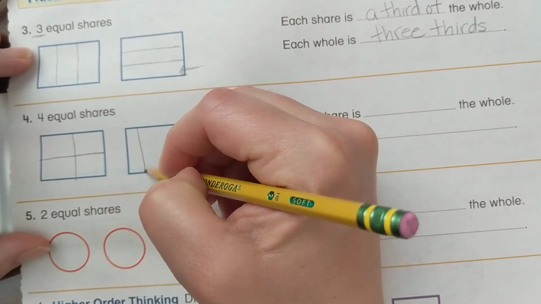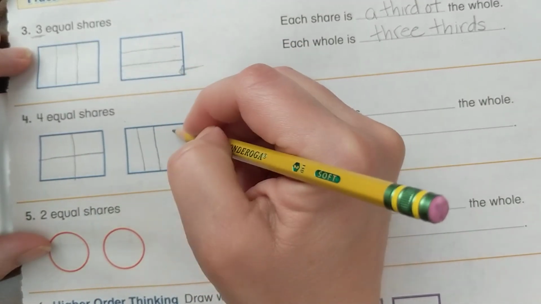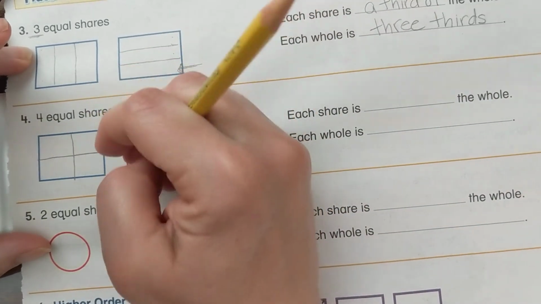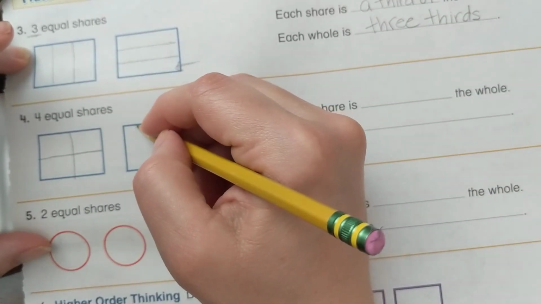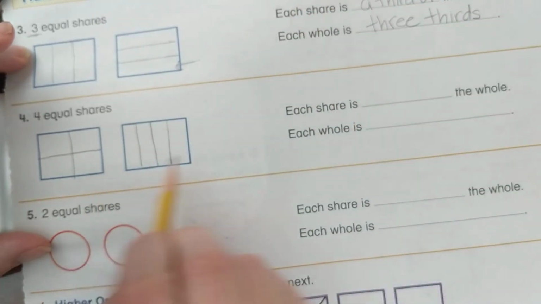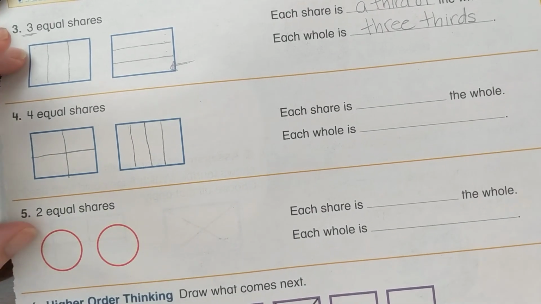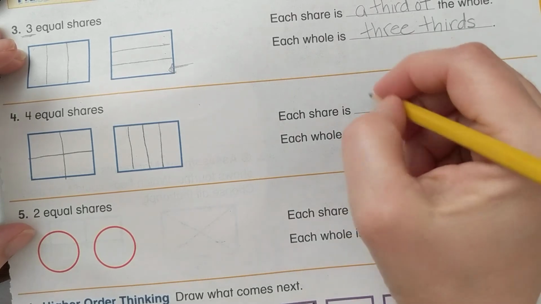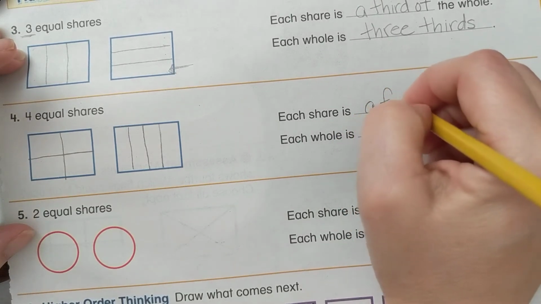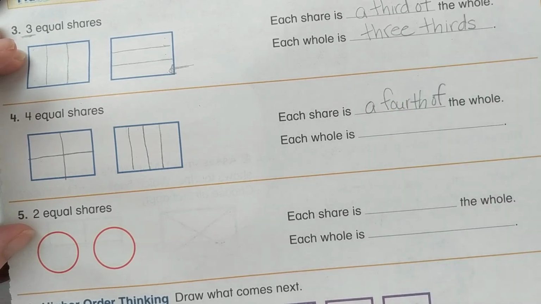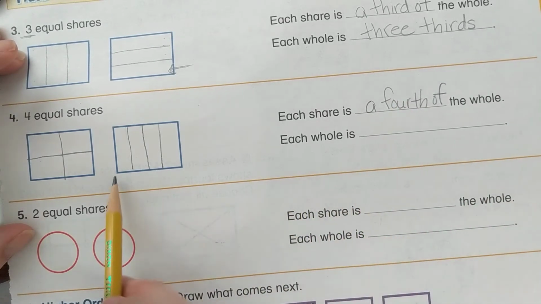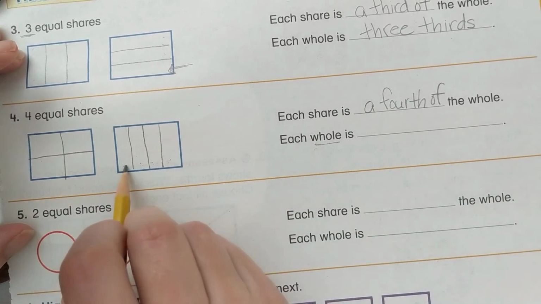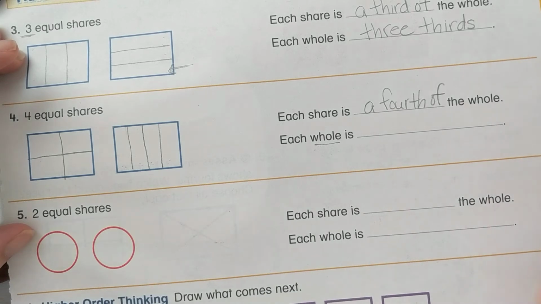Okay, and then I'll do as best as I can columns on that one. That's not quite equal, especially because that line is crooked, but just do the best that you can to try to make 4 equal shares. Okay, each share is blank the whole. What goes in that blank? A fourth of. On the next one, each whole, if I'm talking about all 4 pieces, what do we say? That's another name for the whole. All 4 pieces, 4/4.